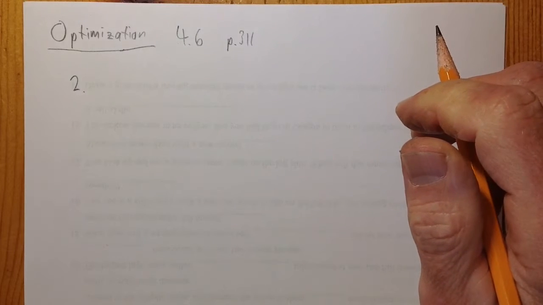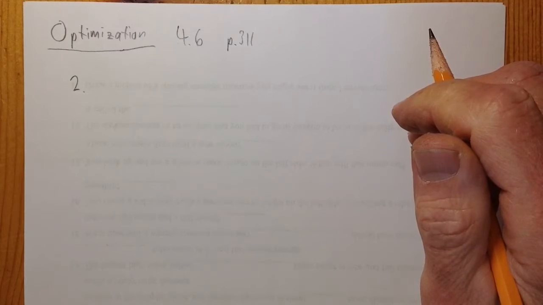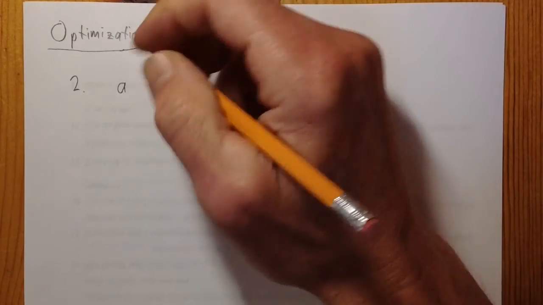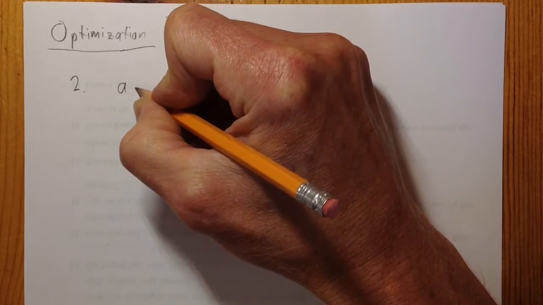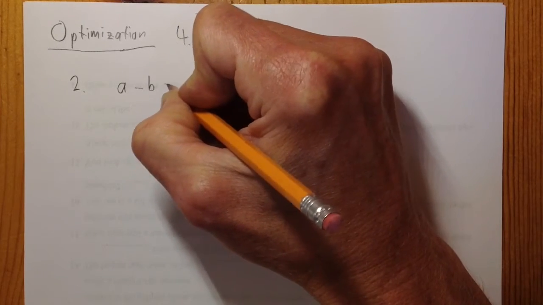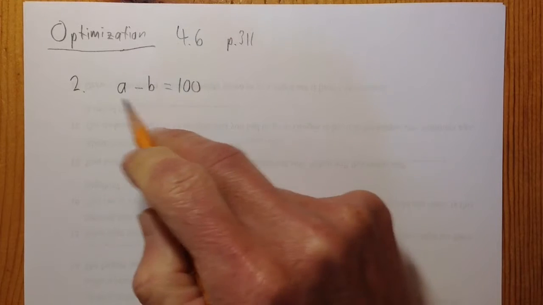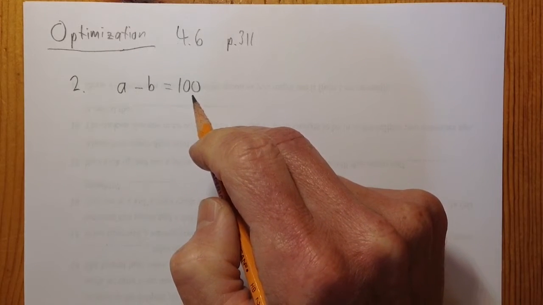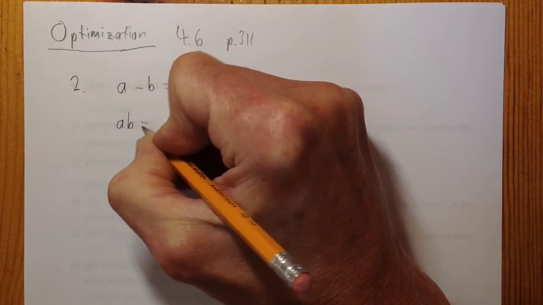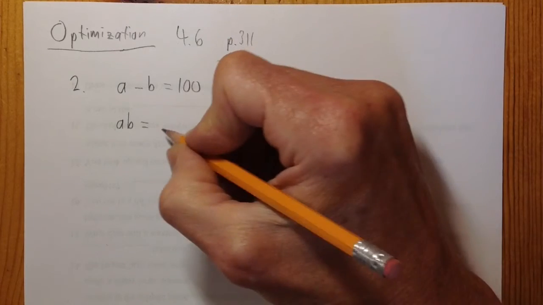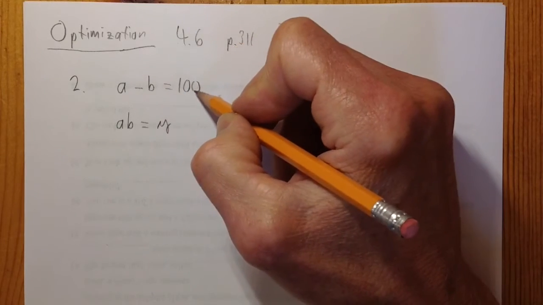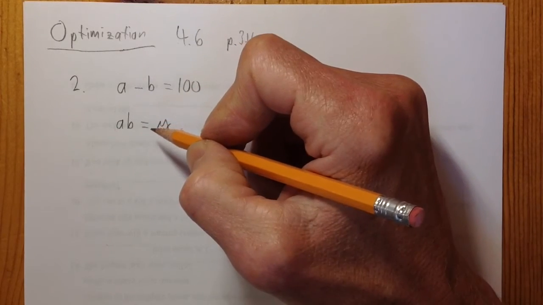It says find two numbers whose difference is 100 and whose product is a minimum. Okay, so let's say the difference is 100, so let's call them A and B, call them whatever you want, but let's use A and B. So let's say A is the bigger one. So A minus B is 100. The difference between them is 100. And then their product is a minimum. So AB equals their product. We've got to call that something. Let's call that Y. So their product is Y, and we want it to be a minimum. What numbers have a difference of 100 and their product is a minimum?